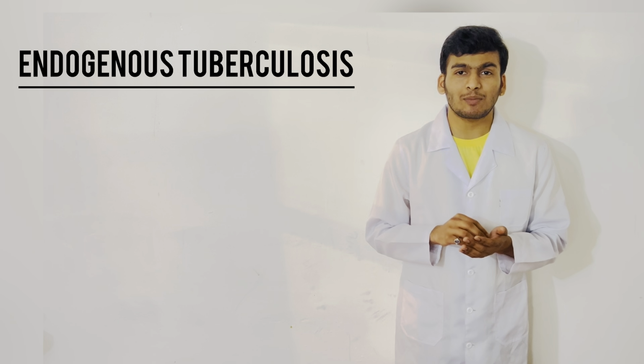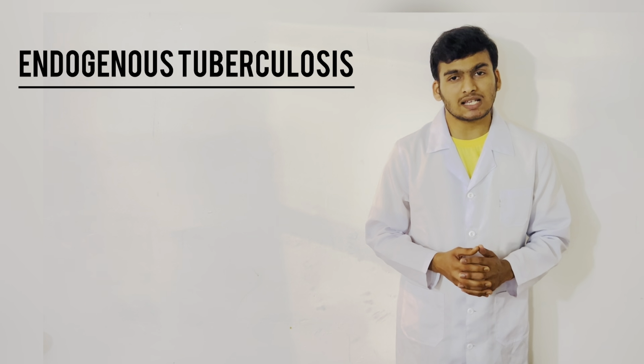The endogenous type of the tuberculosis can be classified on the basis of the source, which is inside. It can be a hematogenous source, it can be a lymphatic source, or it can be an auto-inoculation type of source. After that, we have tuberculoids.